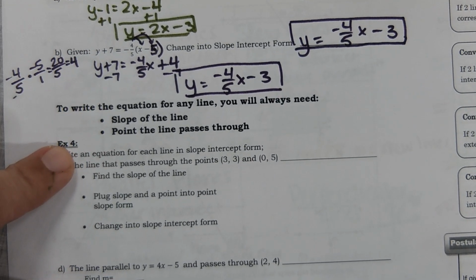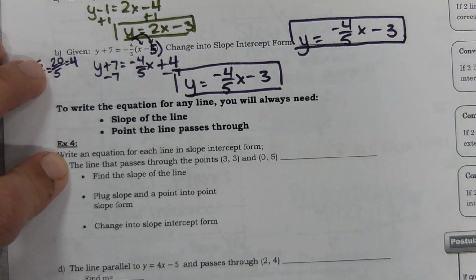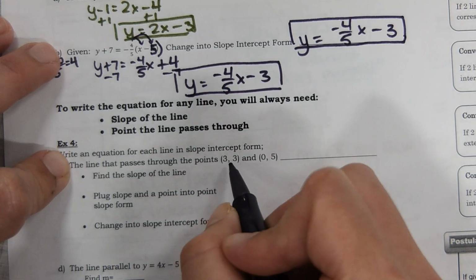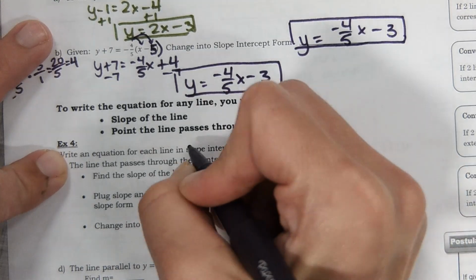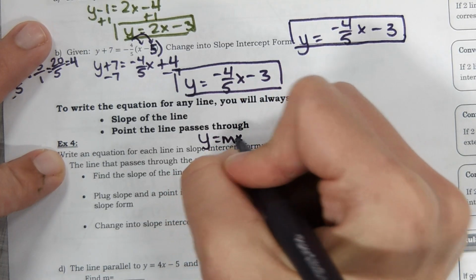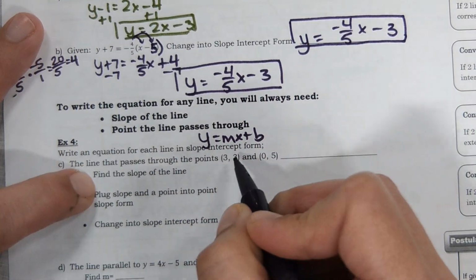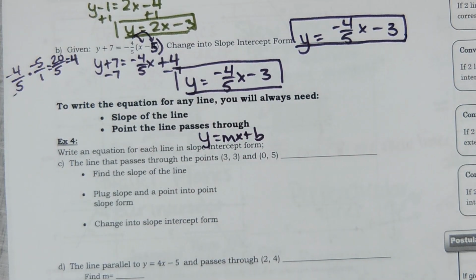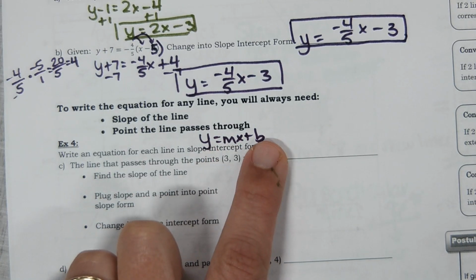Write an equation for each line in slope-intercept form, and it gives you that the line passes through these 2 points. So slope-intercept form, y equals mx plus b is what they want, and they only give you these 2 coordinates. So we need to find the slope and the y-intercept.